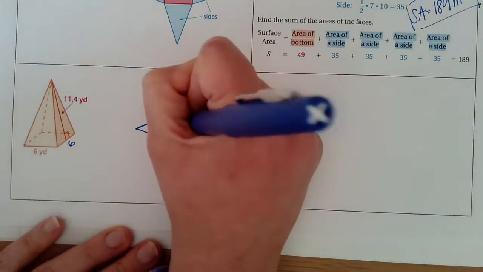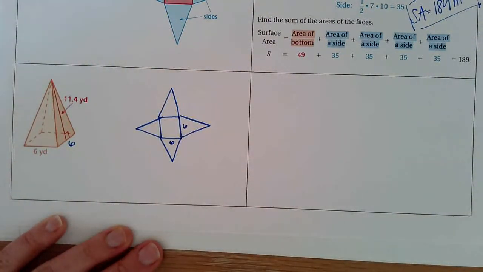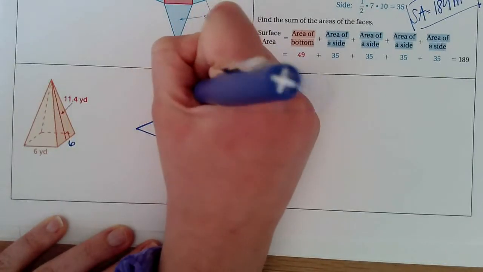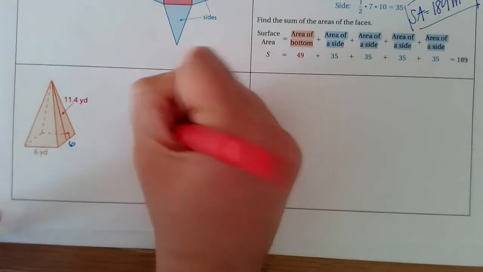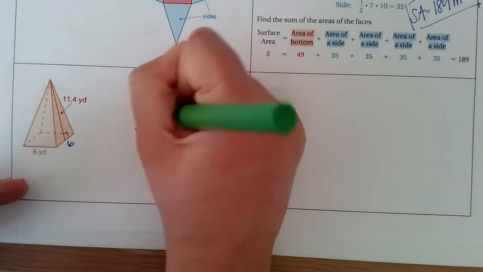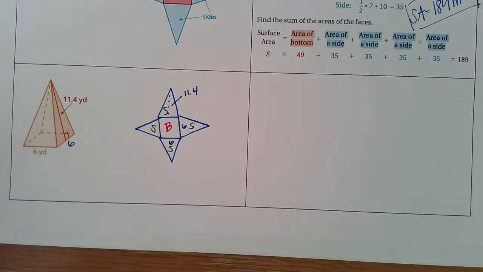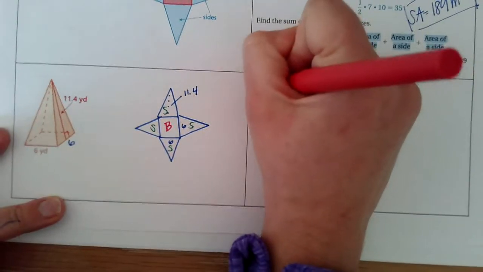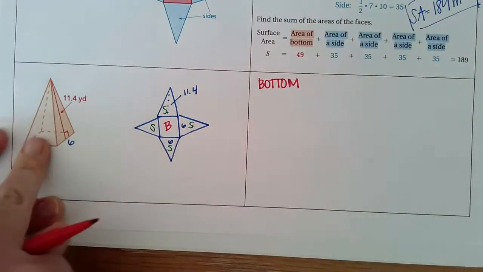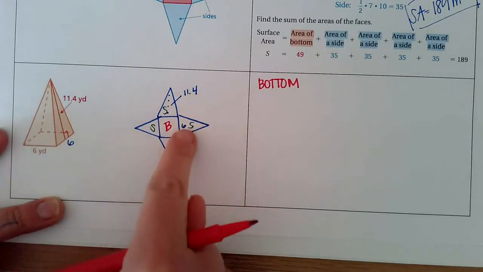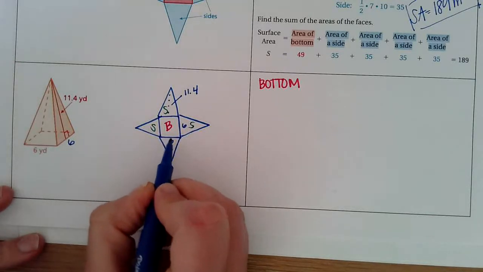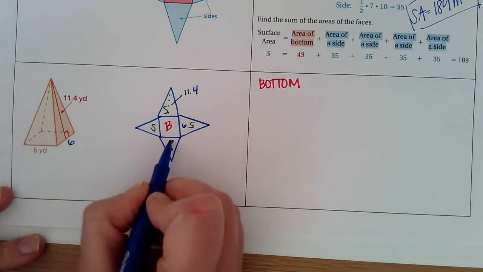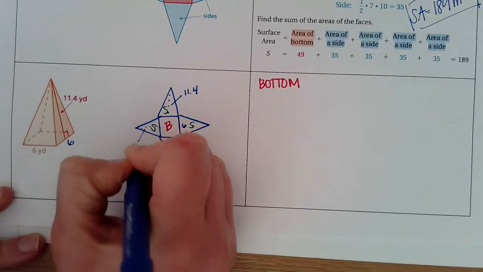So again, I label my net. It's 11 4/10. And now I go from here. I can label that this is the bottom and then that these are all sides. Okay, so from here, I go ahead and set up my areas. I've already done step 1, determine what my figure is, and draw its net. I have labeled the dimensions I need. For a square pyramid, I need fewer dimensions. I do like to label the ones that I will be using.